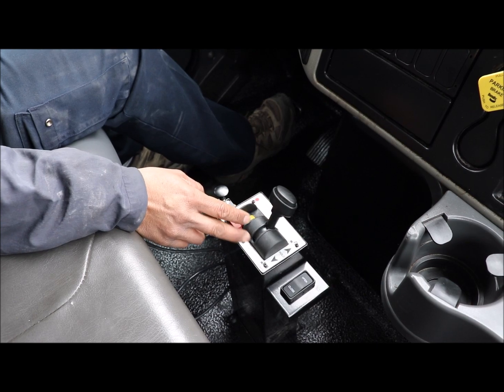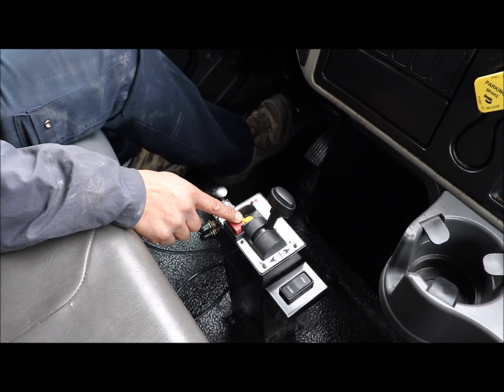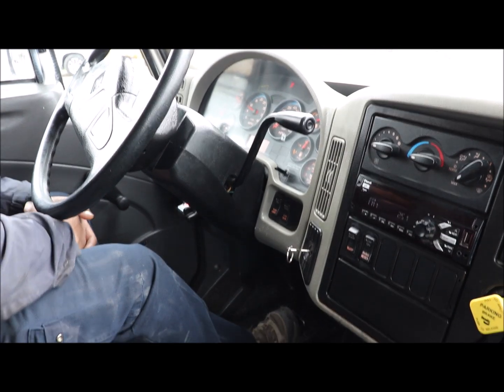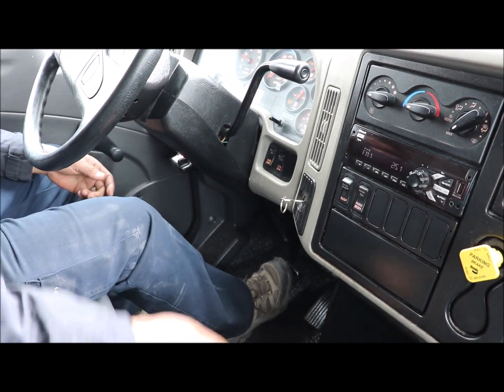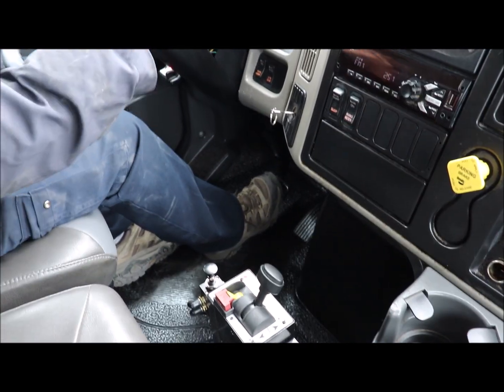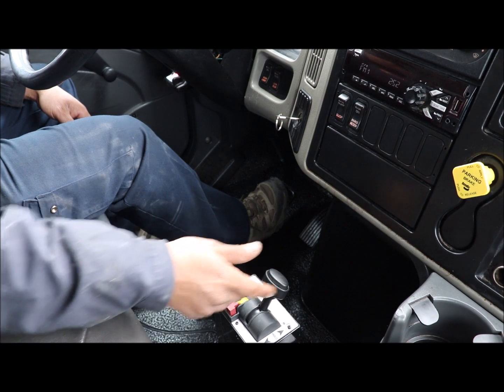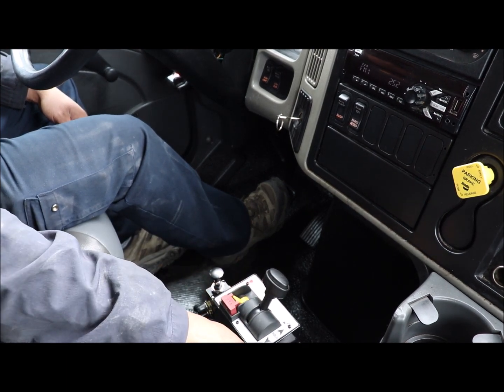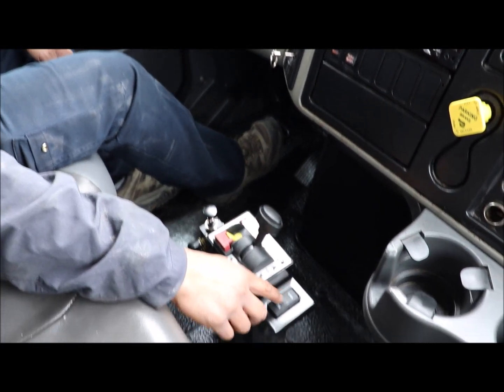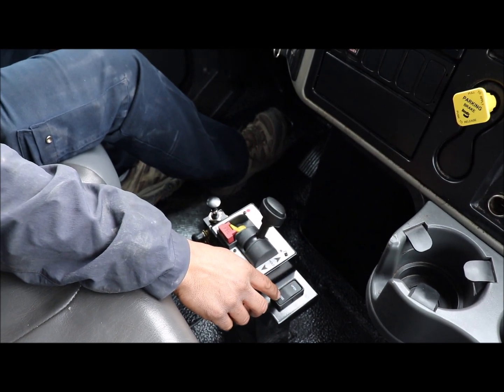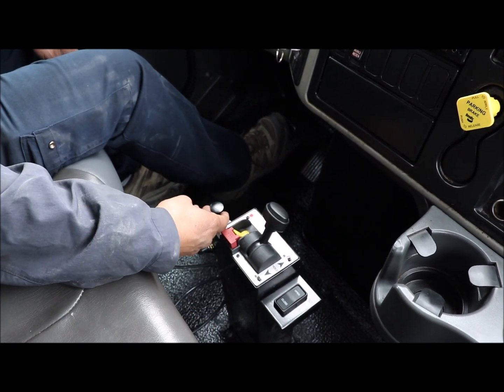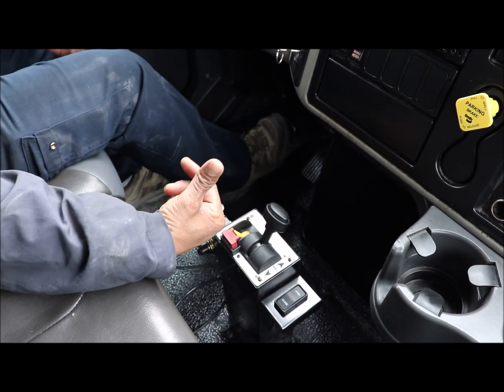Just the main thing to remember is engaging the PTO air switch. It has to be in a gear, reverse or drive, engage it, then neutral or park, and then you can operate your dump up or down. This is your tarp electric switch for the electric motor, open and close, and this is your air tailgate cylinder to open and close the tailgate.